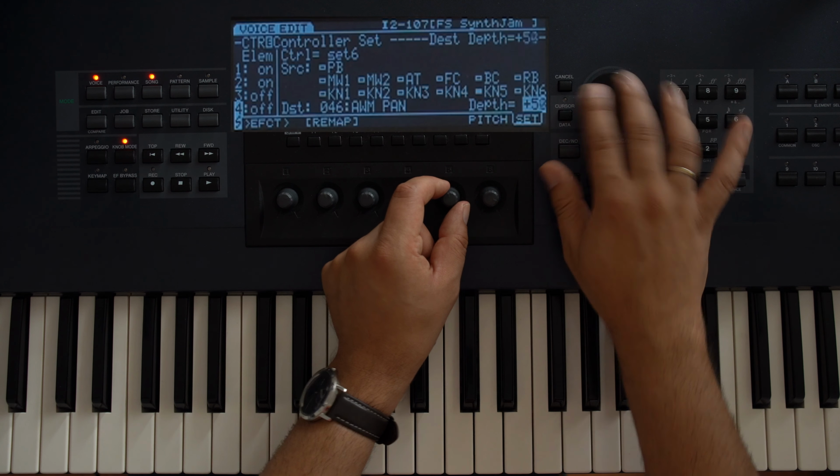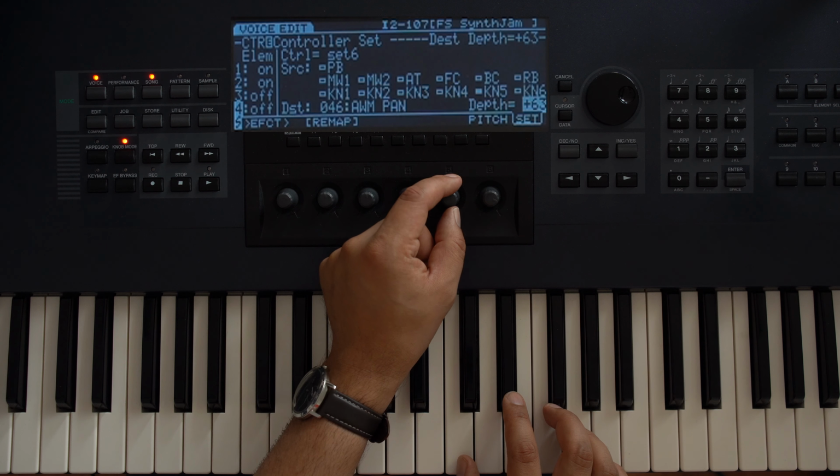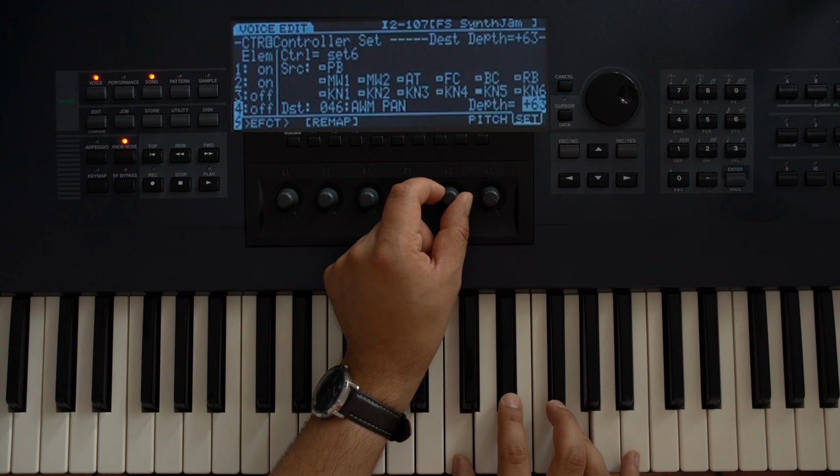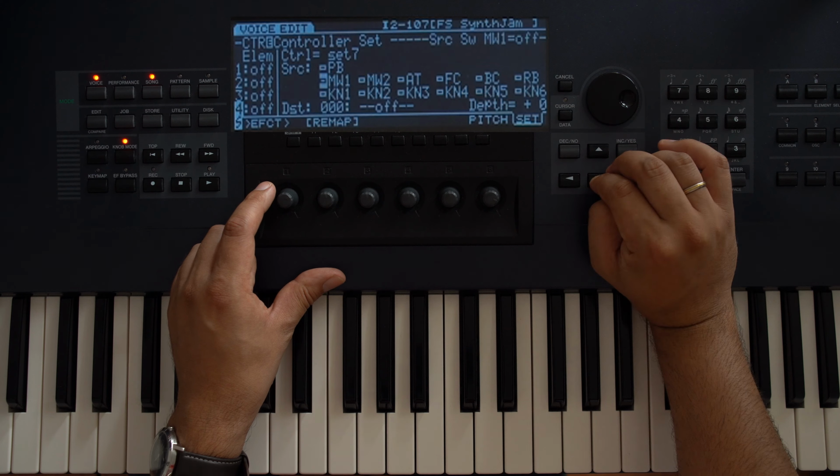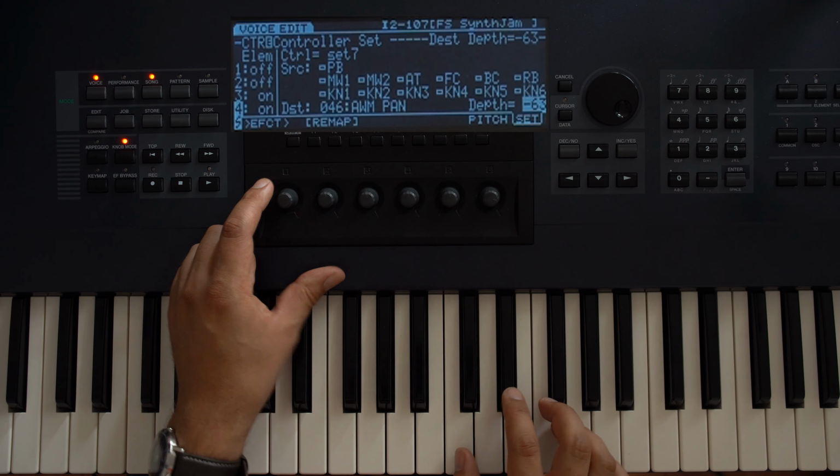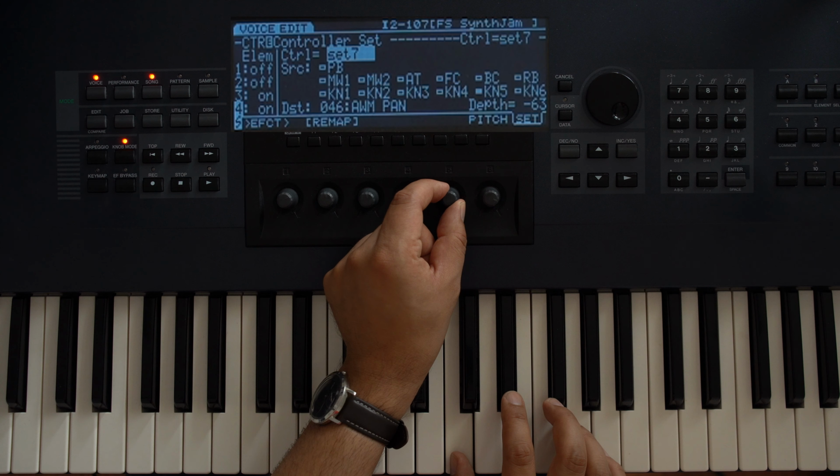Okay, I think we should set this to the maximum of 63. Now add another rule with the same destination on the same knob for the other two oscillators.